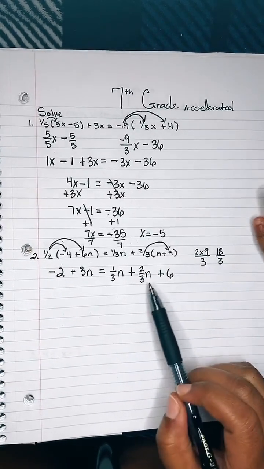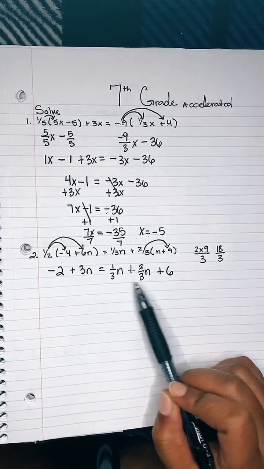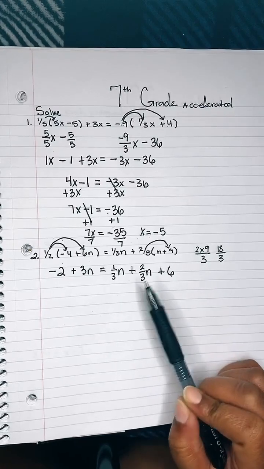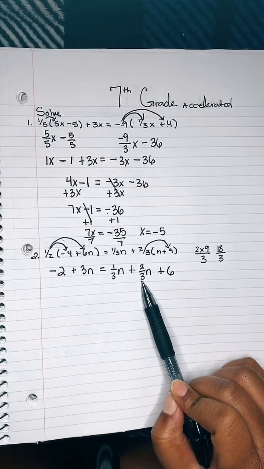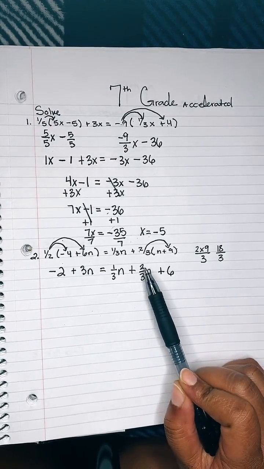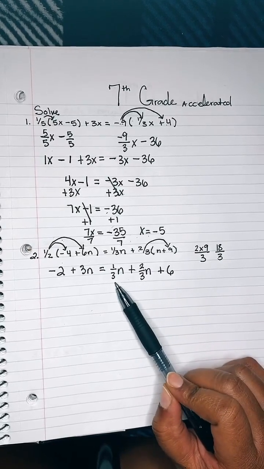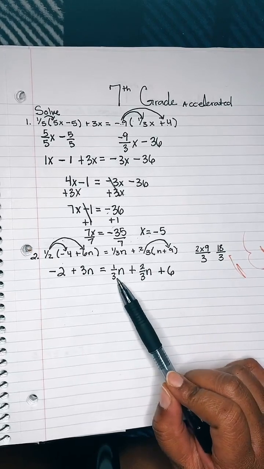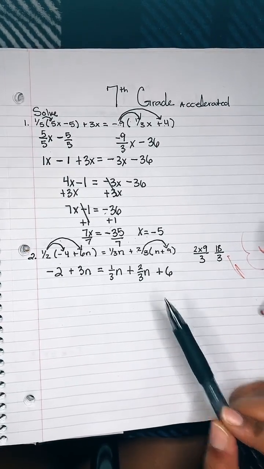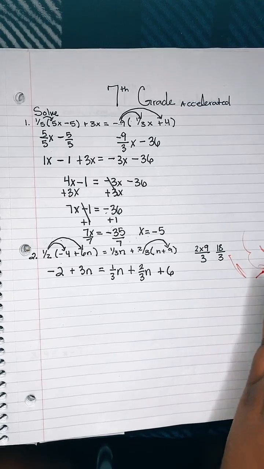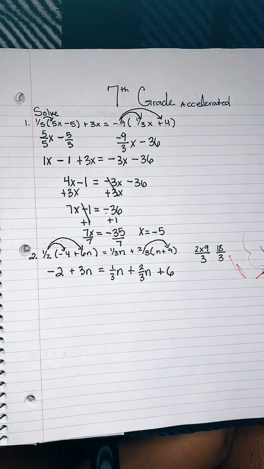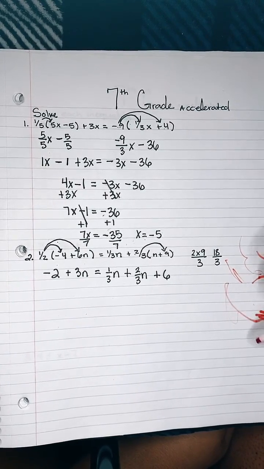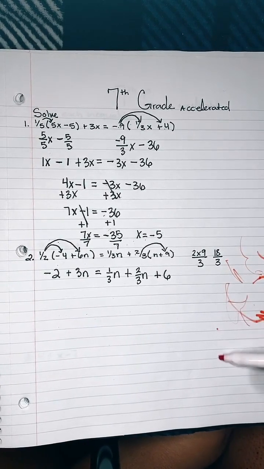Now, I want you guys to think about this. Have a pizza in your mind. It's cut into 3 pieces. We have 2/3 plus 1/3. Let's combine these. So what's 1/3 plus 2/3? And what do we get? 1.